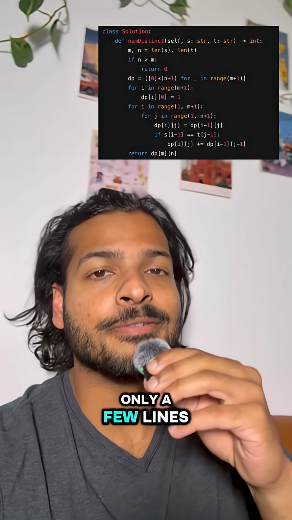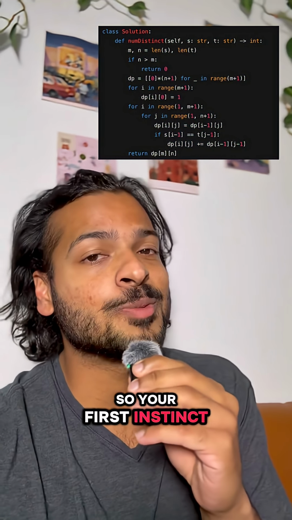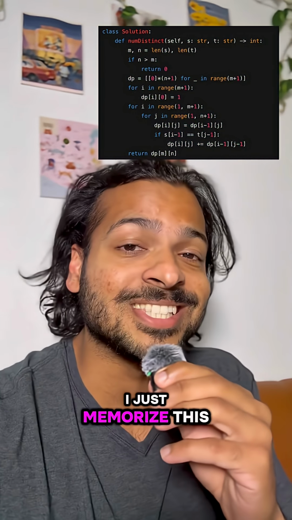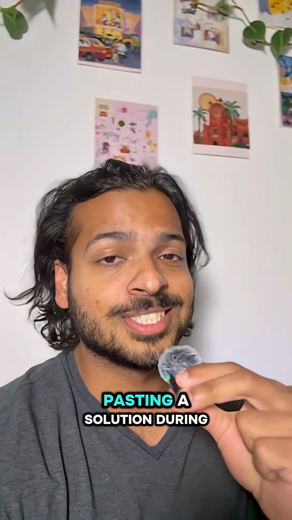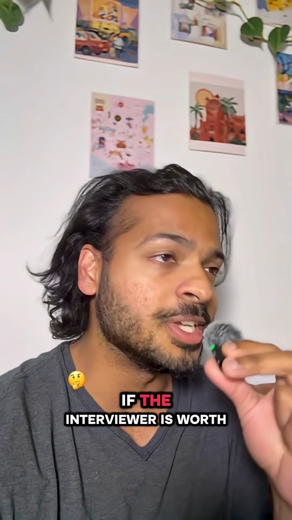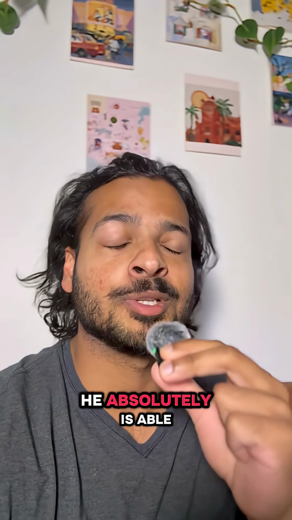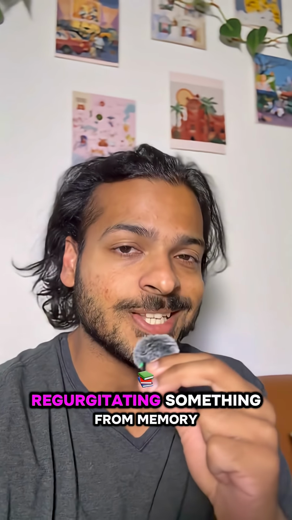And the solution is only a few lines of code, so your first instinct may be, why don't I just memorize this coding solution? And if you're copy pasting a solution during an interview, if the interviewer is worth his salt, he absolutely is able to tell that you're regurgitating something from memory.